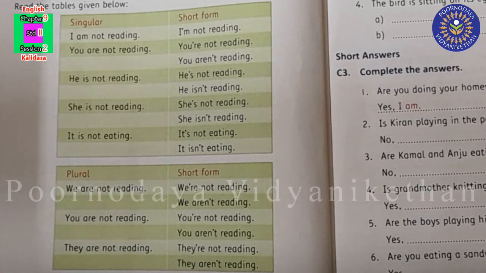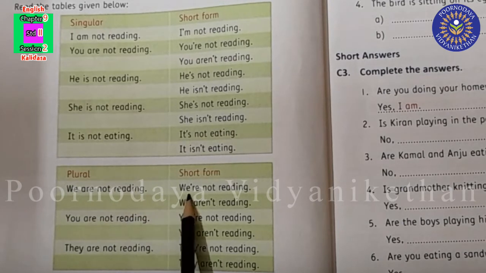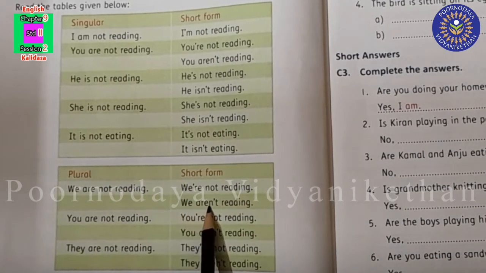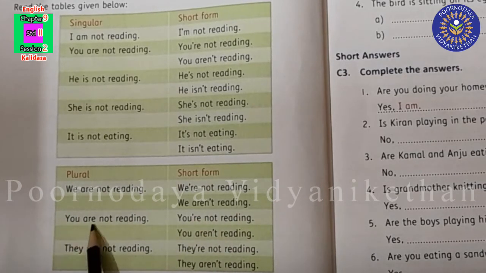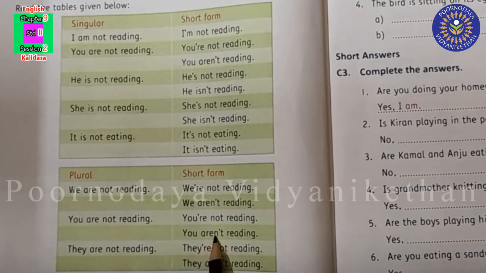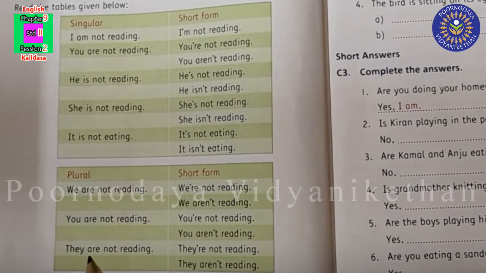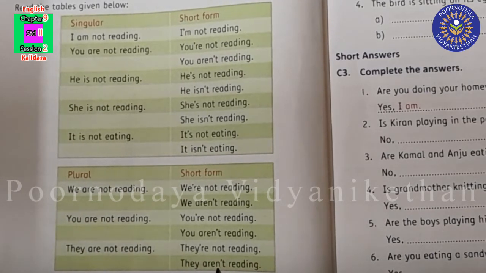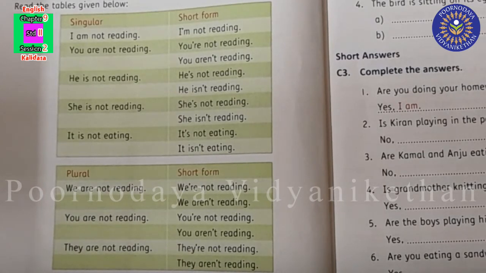Now we'll read all these sentences once again. We are not reading. We aren't reading. You are not reading. You're not reading. You aren't reading. They are not reading. They're not reading. They aren't reading. Did you understand, children? So, you have to read it again and again. You have to read these tables looking in your textbook.